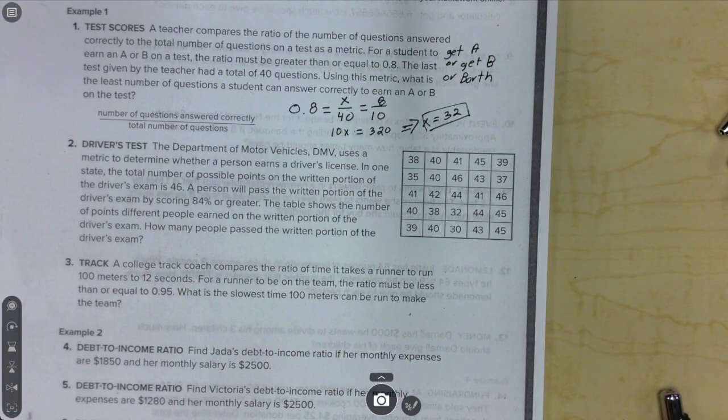Driver's test. The Department of Motor Vehicles used a metric to determine whether a person earns a driver's license. In one state, the total number of possible points on the written portion of the driver's exam is 46. A person will pass the written portion by scoring 84% or greater. The table shows the number of points different people earned on the written portion of the driver's exam. How many people pass the written portion of the exam?